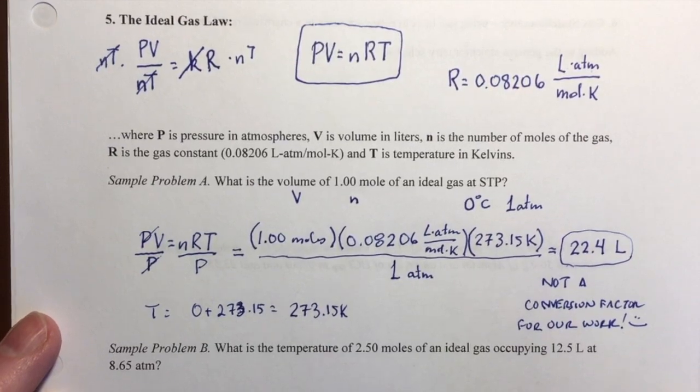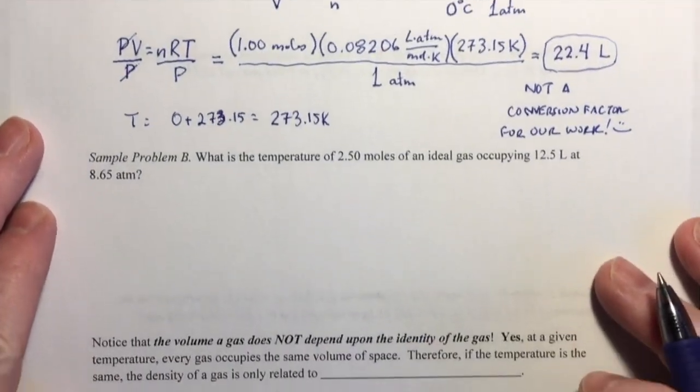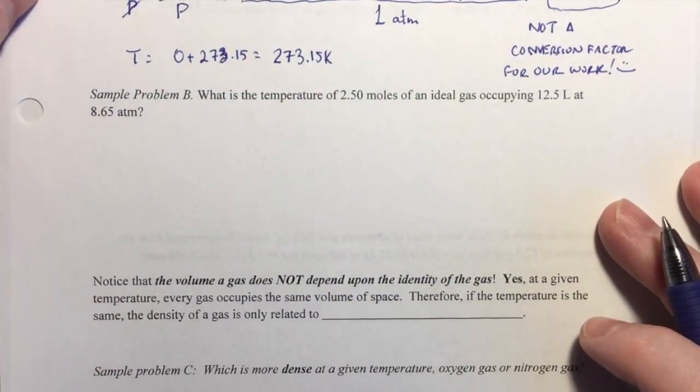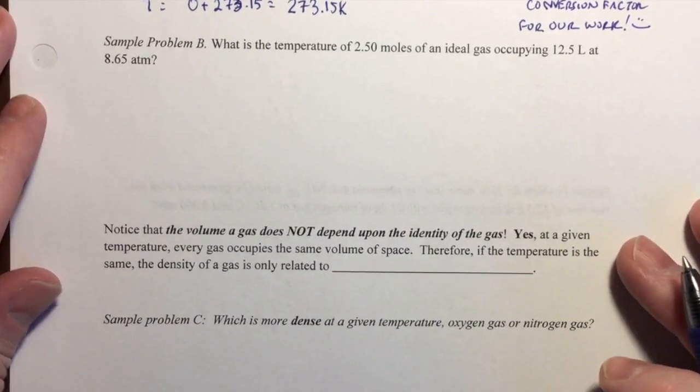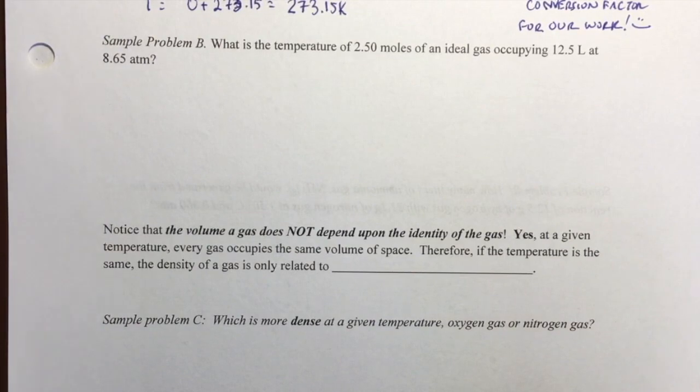Okay, well, moving on, I have another sample problem for you here, and I would like for you to give that one a shot. So if you would please pause the video and work on that one, and when you're done, you come back and I'll work through it with you.